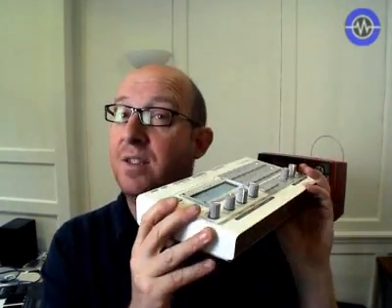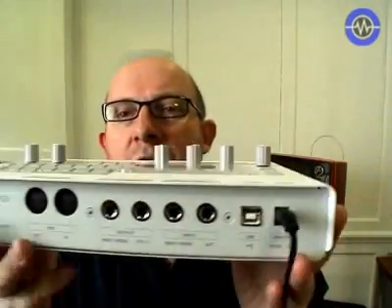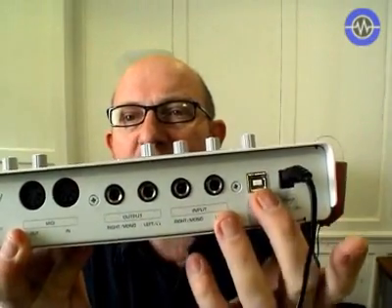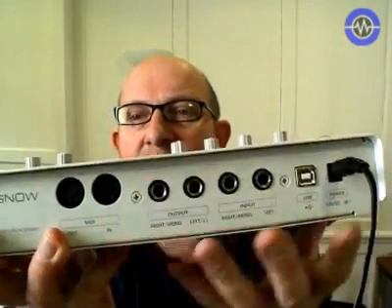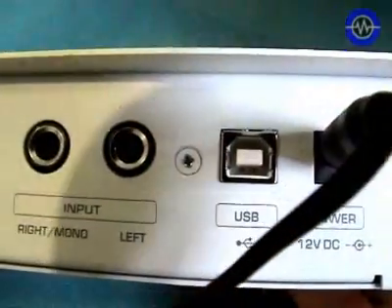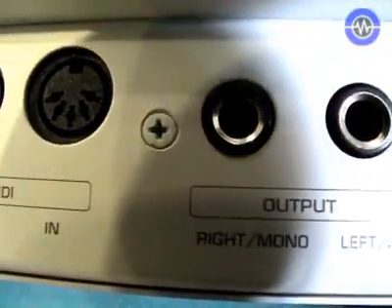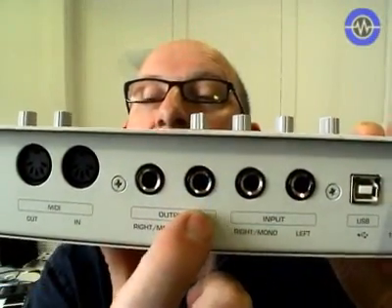It also has slightly less DSP on board. The other Virus TIs have 16-part multi-timbrality and a larger DSP count. Physically, the unit comes with an external power supply, USB port, stereo in and stereo out, and MIDI in and MIDI out. There's no dedicated headphone socket, but you can use this output as the headphones out.